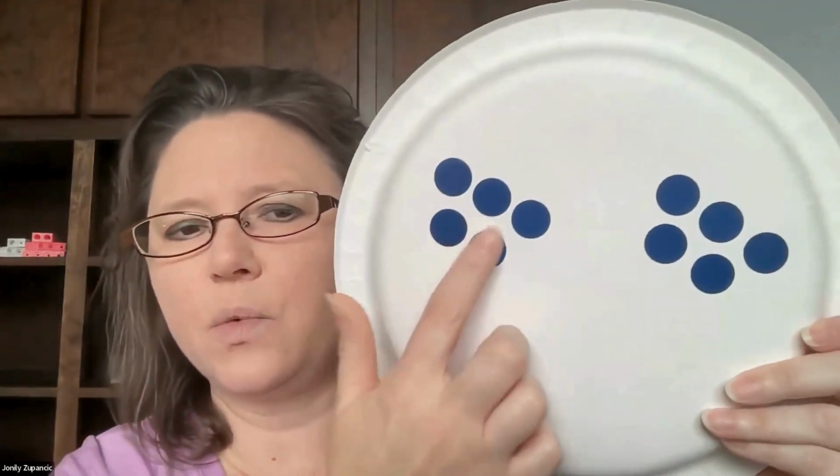When we are looking at visuals, we're actually using what some call a CRA approach, Concrete Representational Abstract. If I want dots to be concrete, I can use paper plates with dot stickers. I can use magnetic cookie sheets with magnetic dot circles.